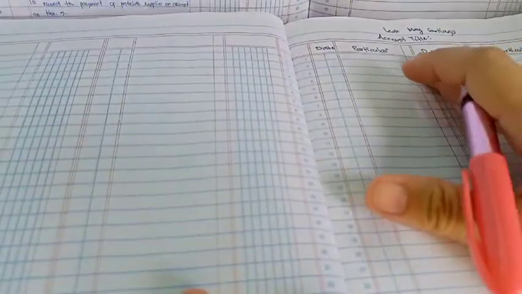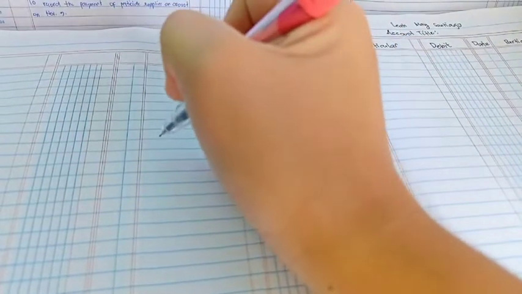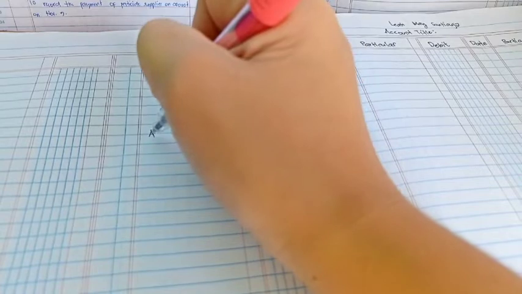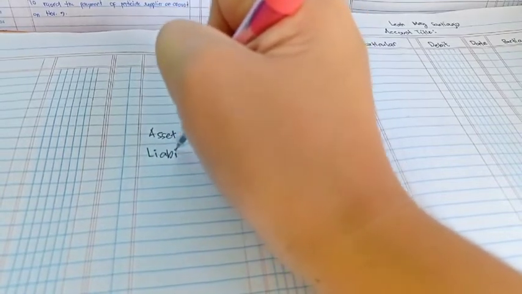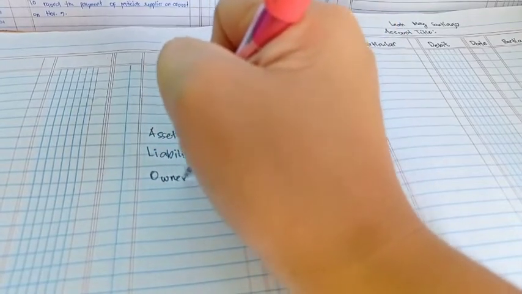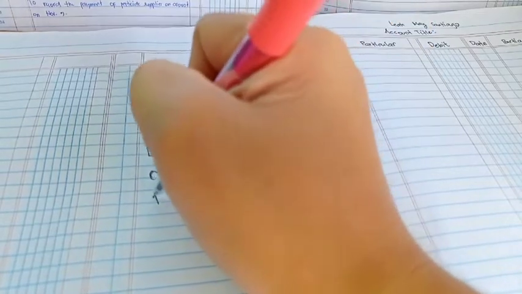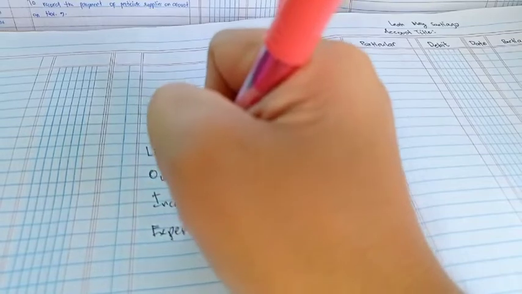Now, before natin i-fill in dito, let us first go back to your general accounts. Your general accounts are the assets, liabilities, owner's equity, income, and expense.